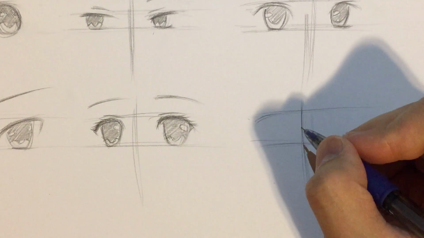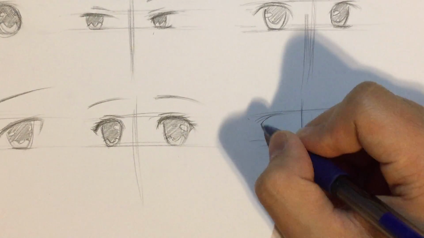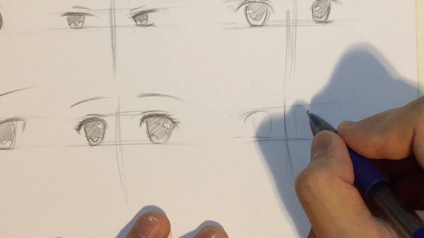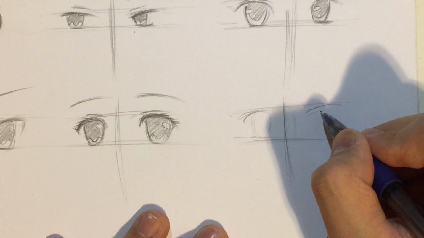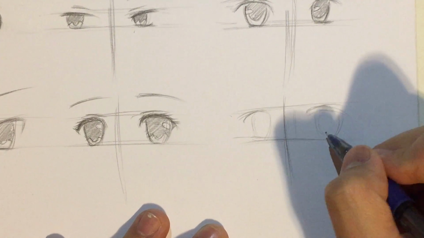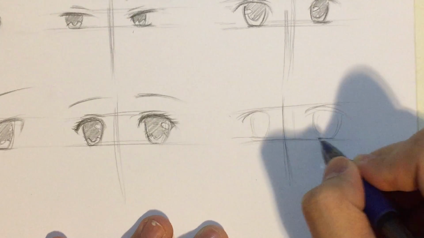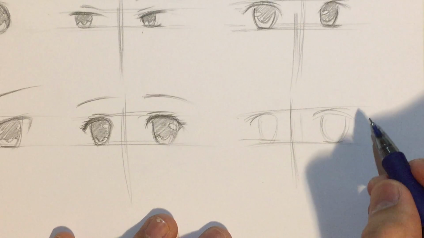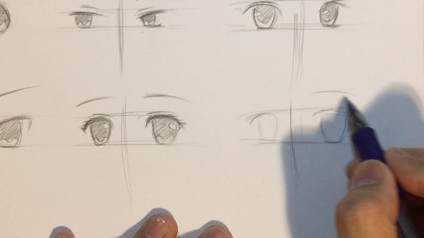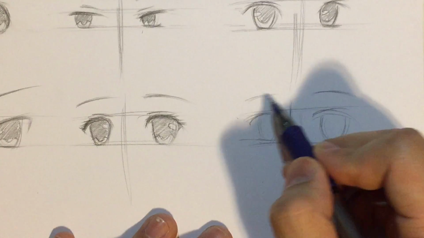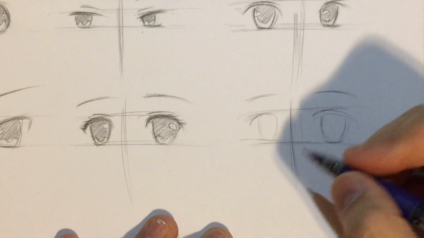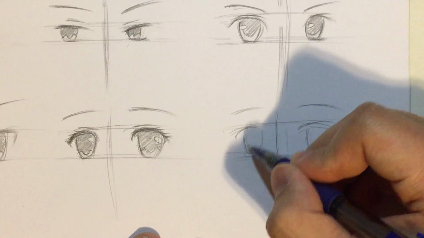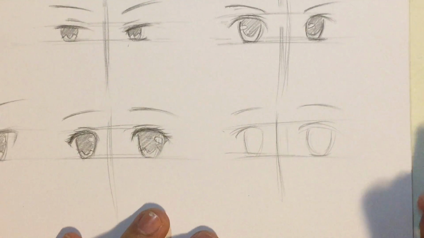Okay, so for this eye, I'm gonna give her a lot of makeup, a lot of eyelashes and a really large pupil. Well, all of these were large though. And I'm gonna give her a thick lower line of the eye, and also some more exquisite shading for the pupil.